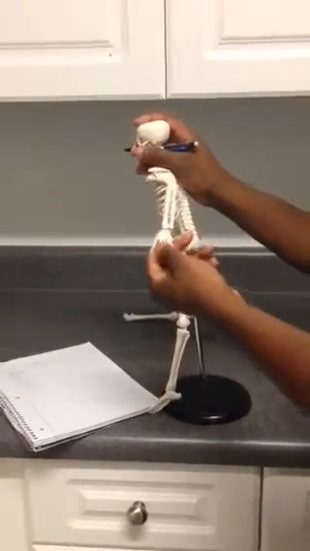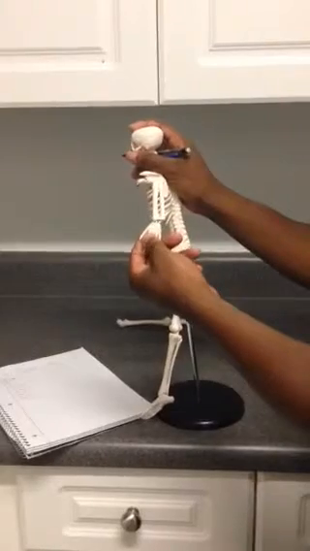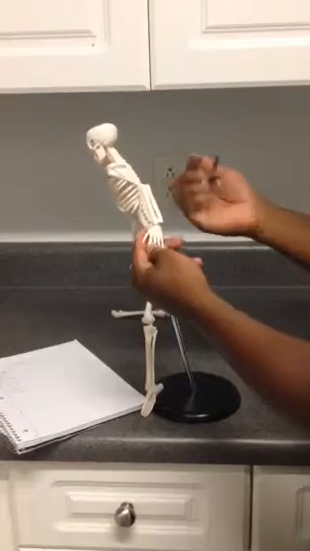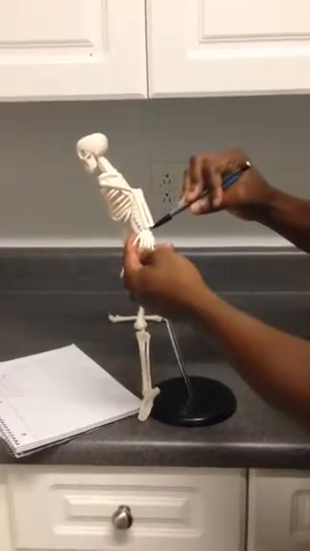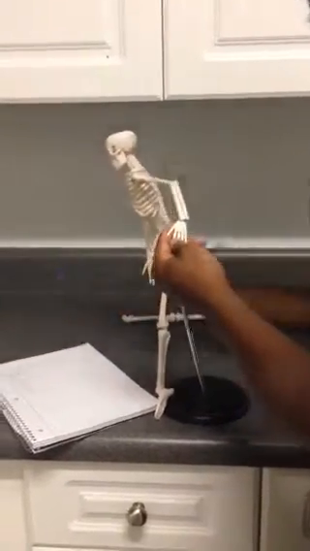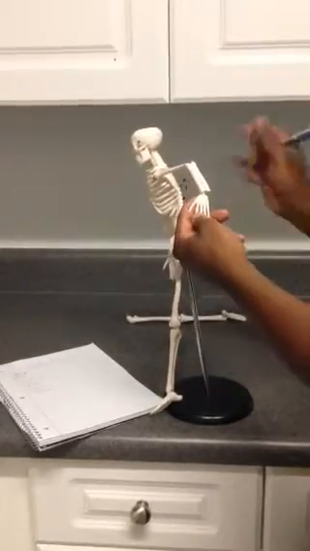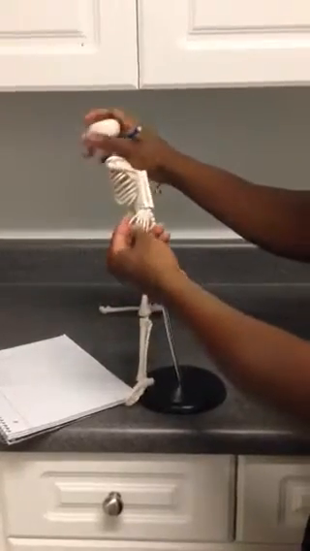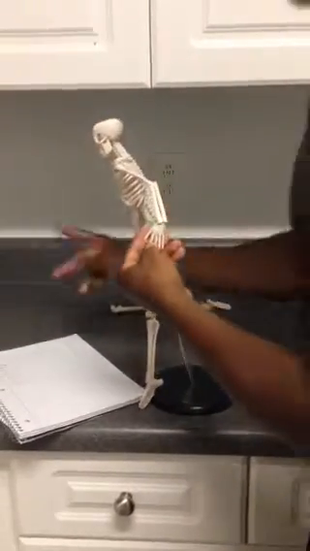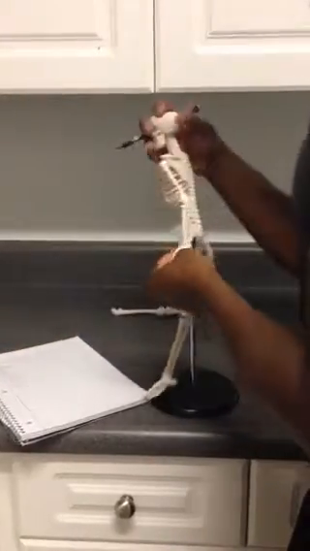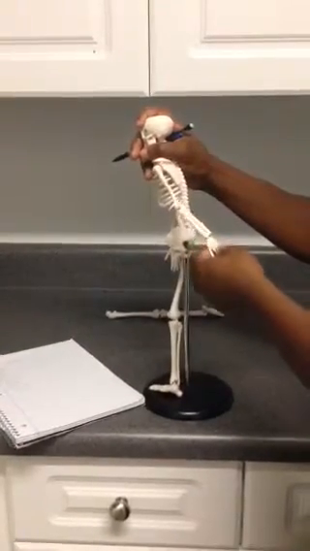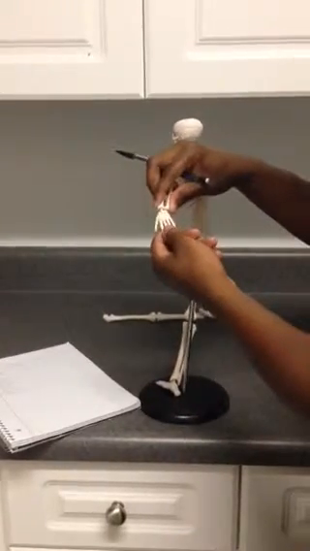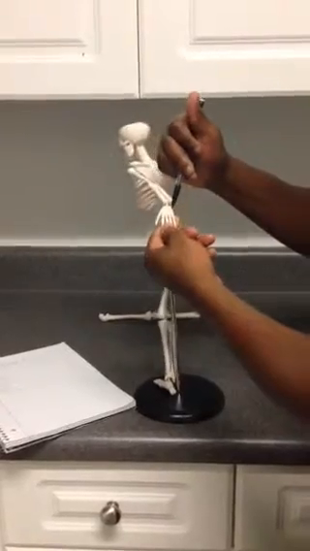After that, we have the pisiform, which is another wrist bone, one of the carpal wrist bones, which is more on the inside of the wrist. After that, we have the hamate, which is another one of the carpal wrist bones, which is also inside the wrist. After that, we have the capitate, which is another one of the carpal wrist bones, which is another one of the outside wrist bones.